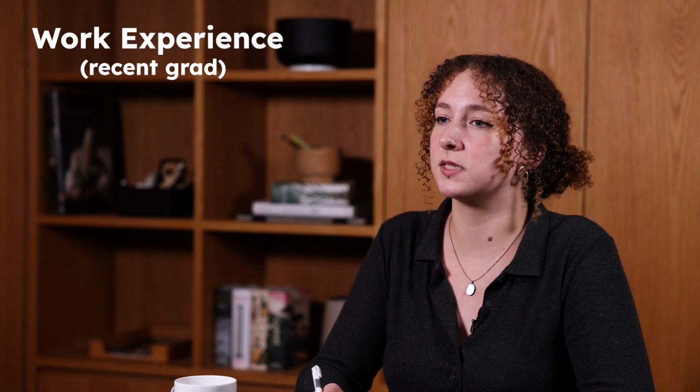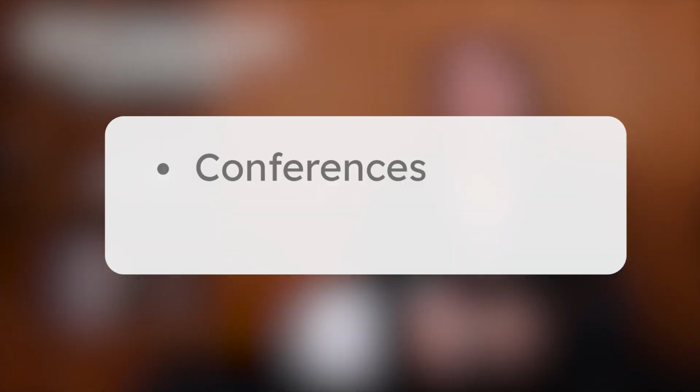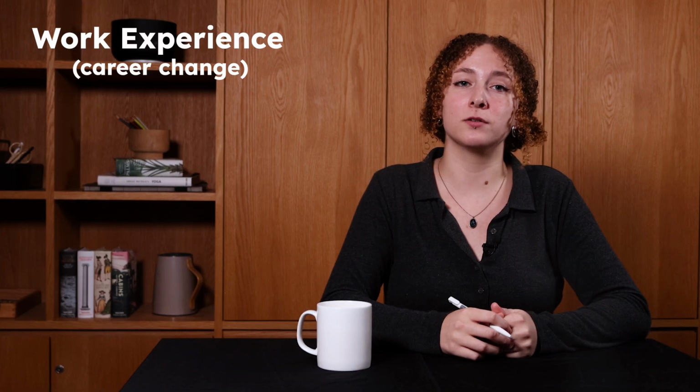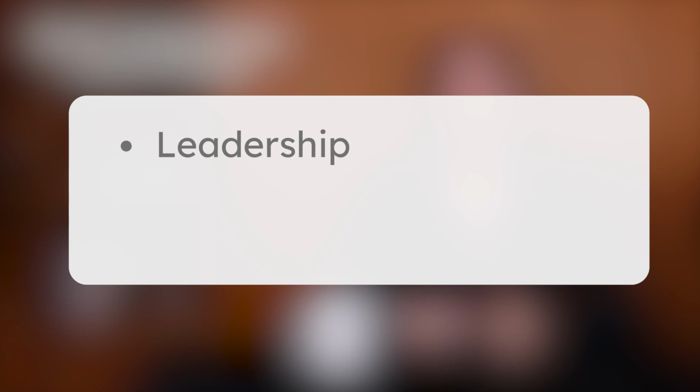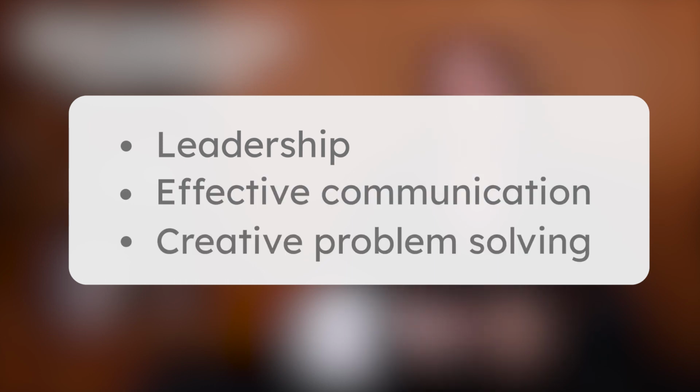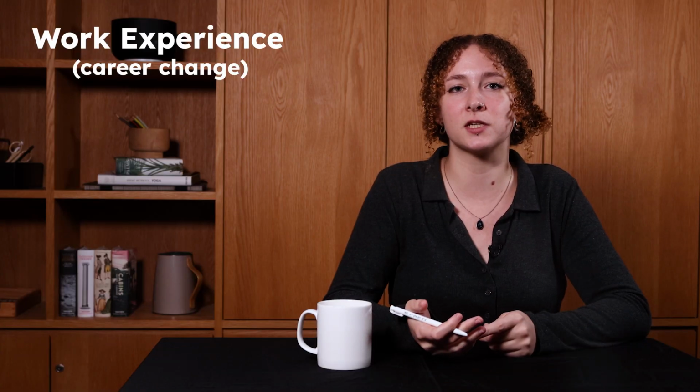You can also fill out this section with things like conferences you attended or relevant coursework. If you're changing careers, think about transferable skills that will help you in teaching, such as leadership, effective communication, or creative problem solving. Just make sure you can back up those skills with some evidence.